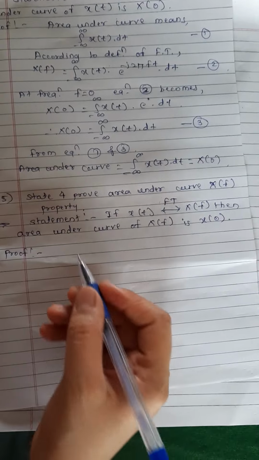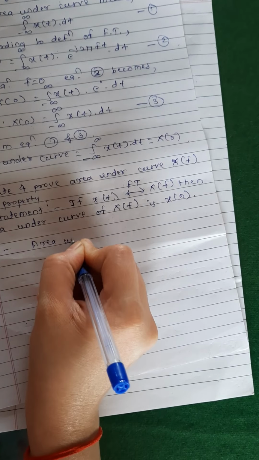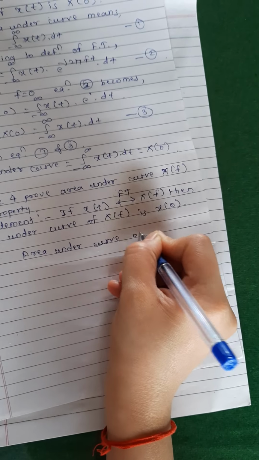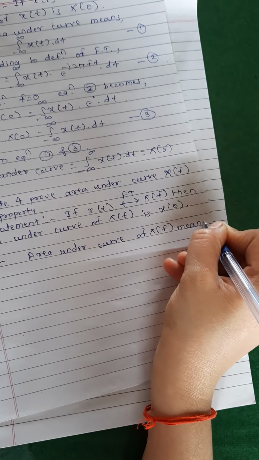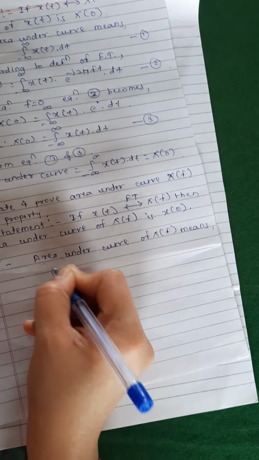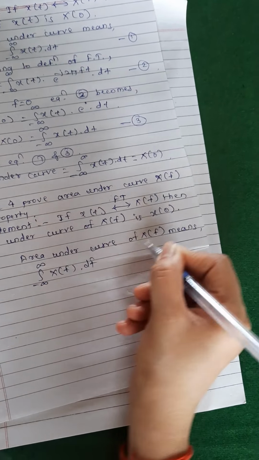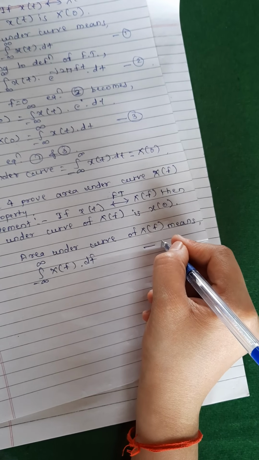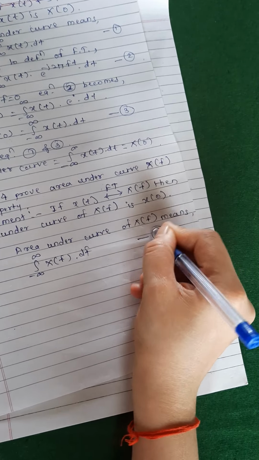Now area under curve of x of f means the integral from minus infinity to infinity of x of f df. Consider this as equation number 4; we continuously give the numbers.